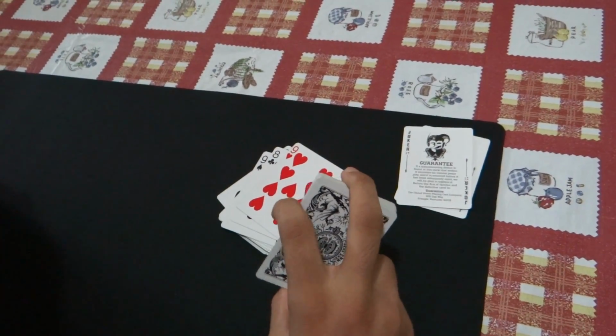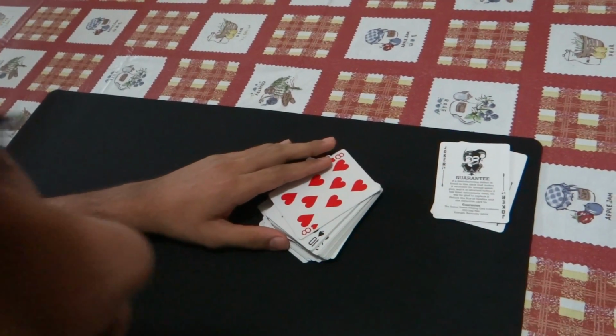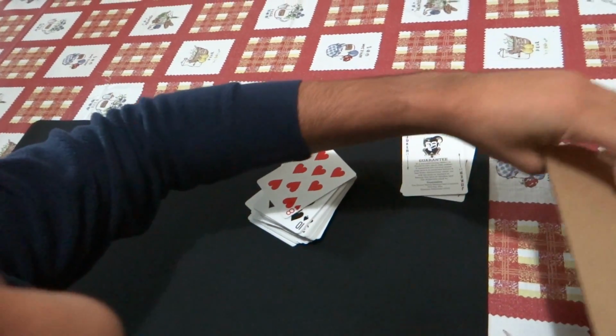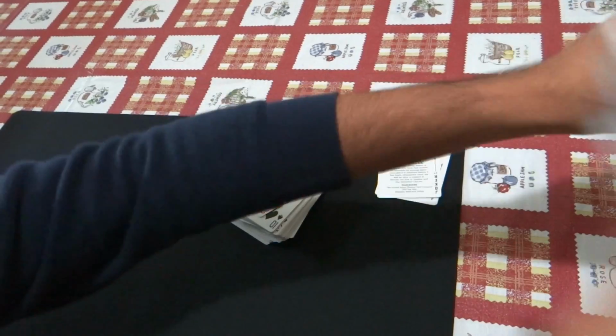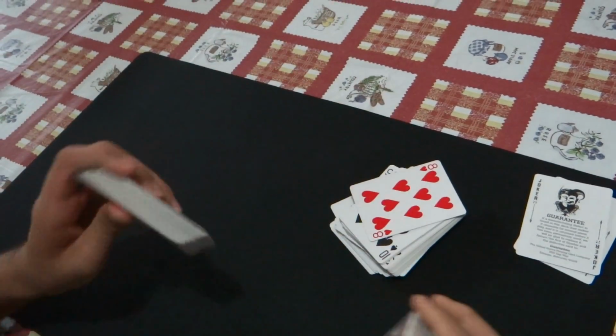So I guess that's about it, and I'm guessing I'll show you the bicycle deck as well, just in case you have a bicycle deck and don't have the Archangel's premium deck. So let me just get my bicycle deck. Yeah, so that's my bicycle deck. Right, so we'll use this.